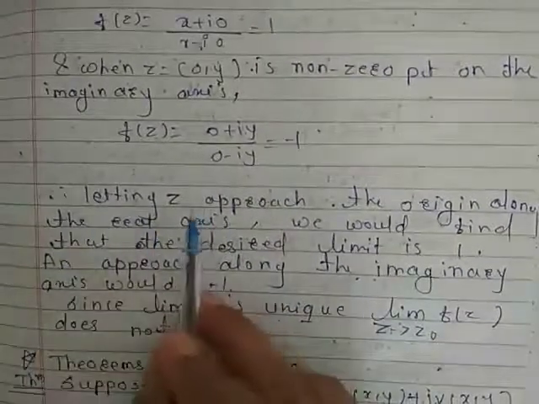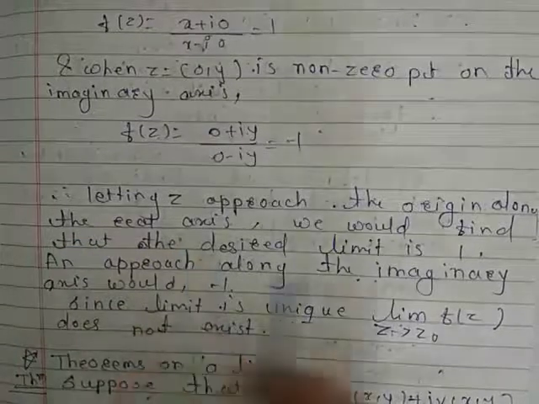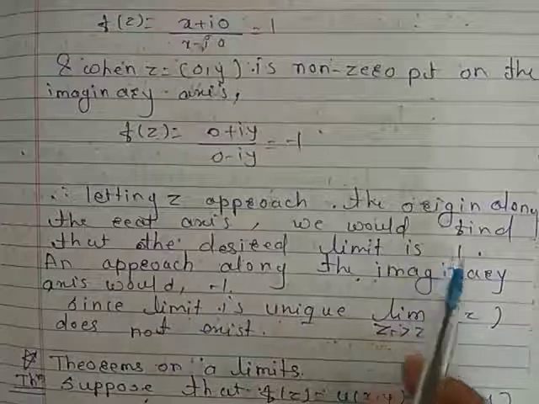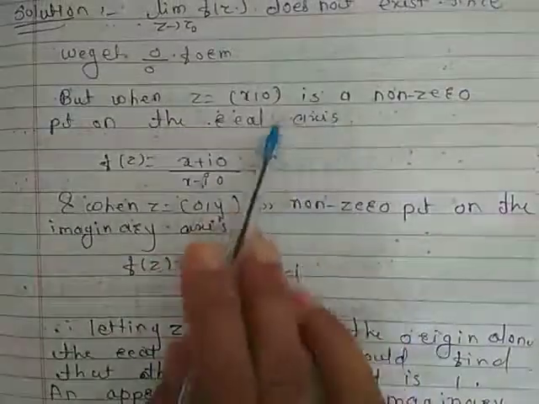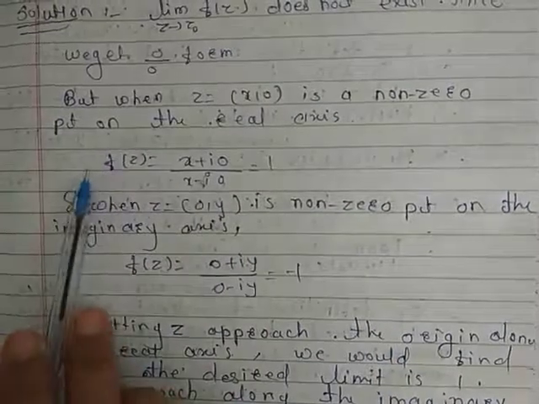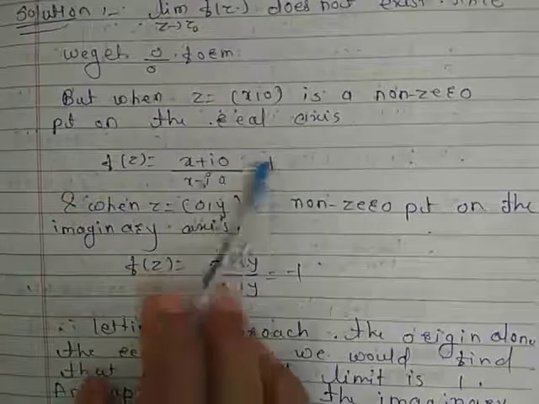Therefore, letting z approach the origin along the real axis, we find that the desired limit is 1.